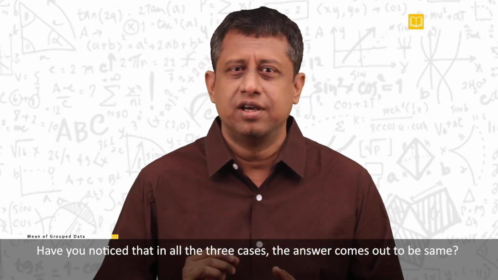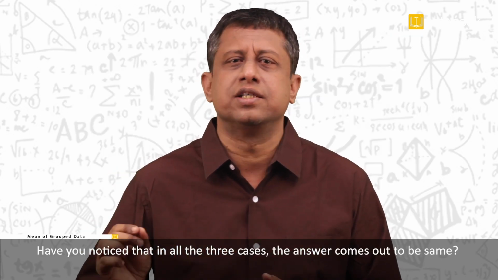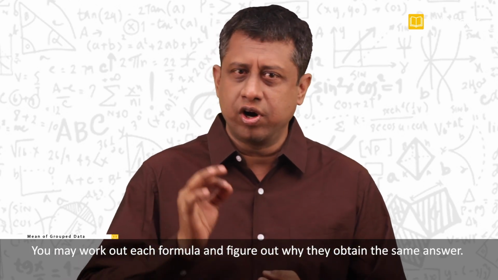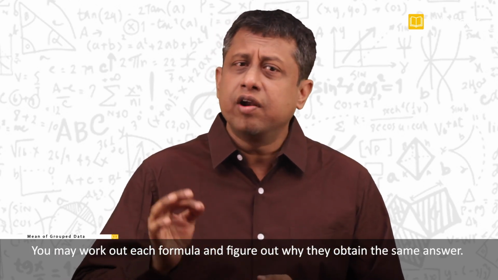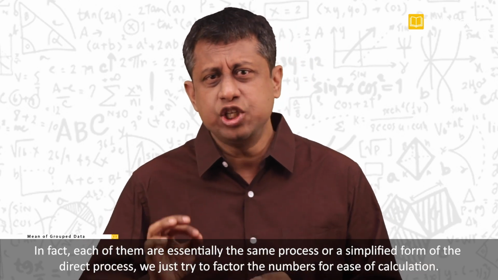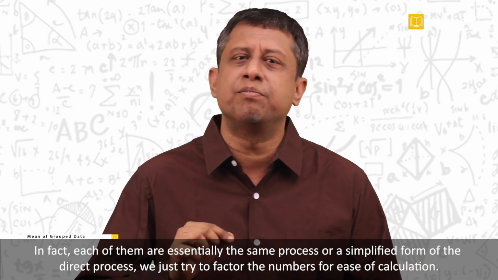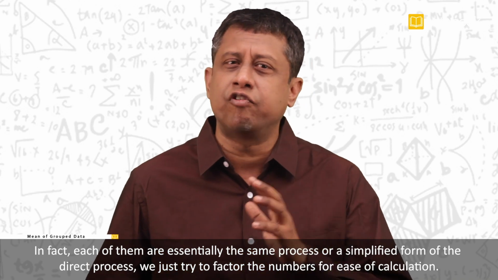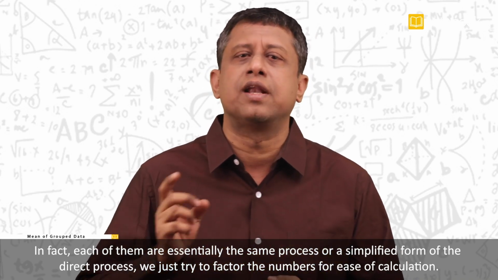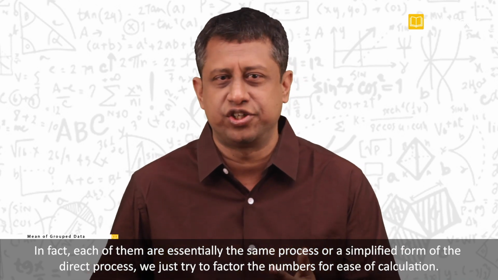Have you noticed that in all the three cases, the answer comes out to be the same? You may work out each formula and figure out why they obtain the same answer. In fact, each of them is essentially the same process or a simplified form of the direct process. We just try to factor the numbers for ease of calculation.